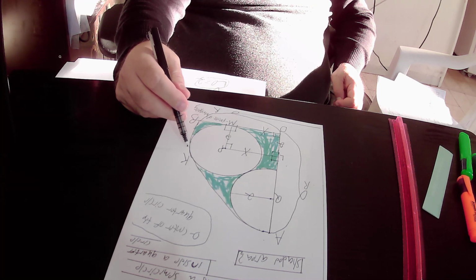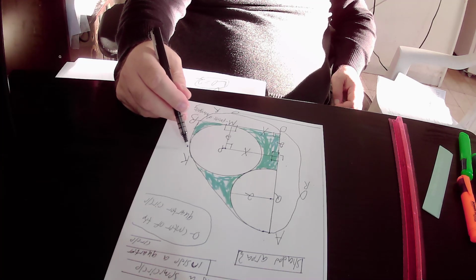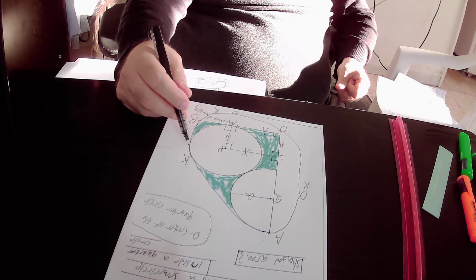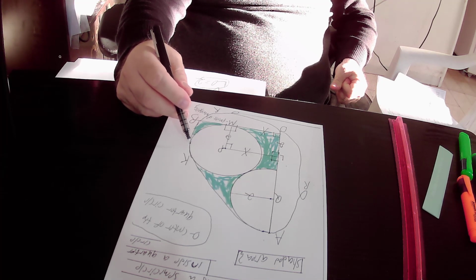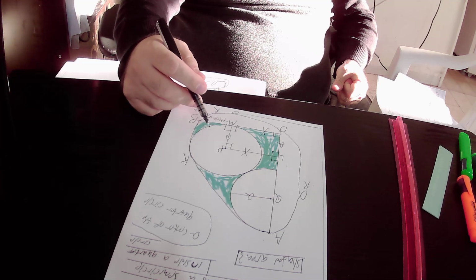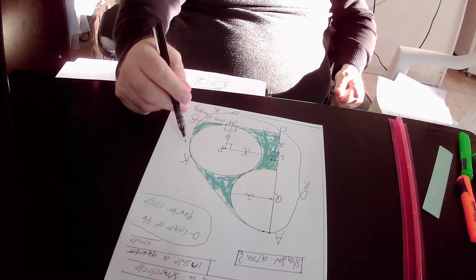And whenever you have two circular shapes that are touching each other internally, then the straight line that joins their centers together must pass through their touching point.